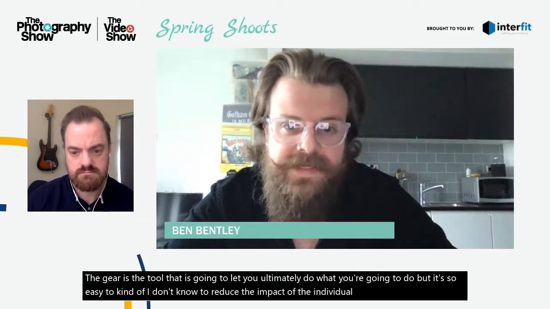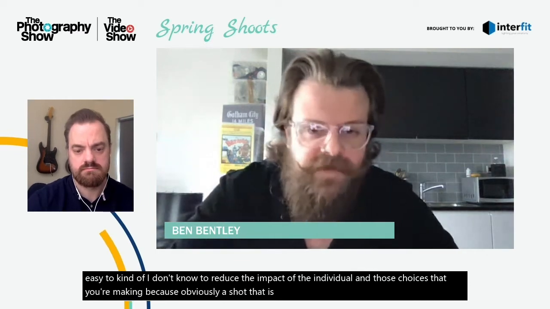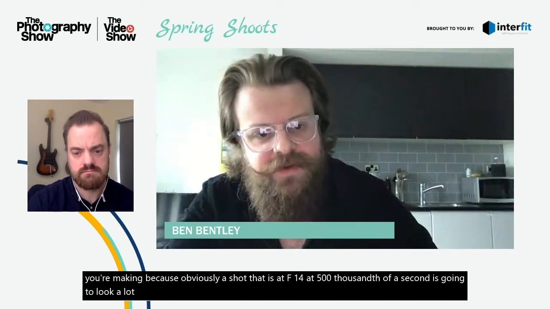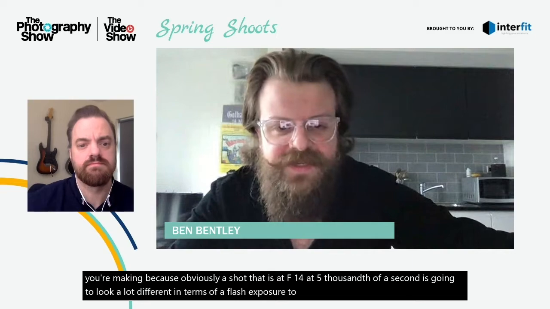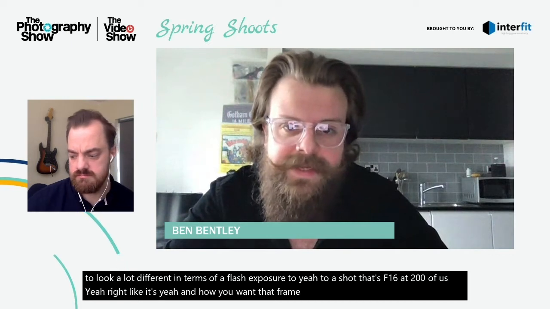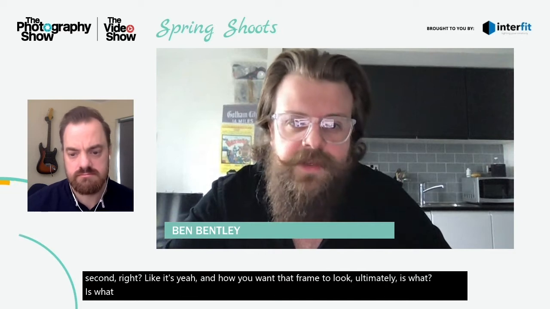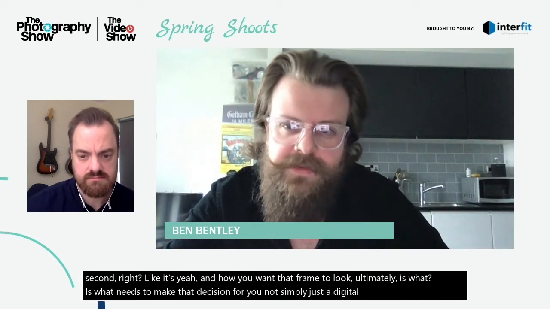Because obviously a shot that is at f1.4 at 5,000th of a second is going to look a lot different in terms of a flash exposure to a shot that's at f16 at 200th of a second, right? How you want that frame to look ultimately is what needs to make that decision for you, not simply a digital reading based on the science.